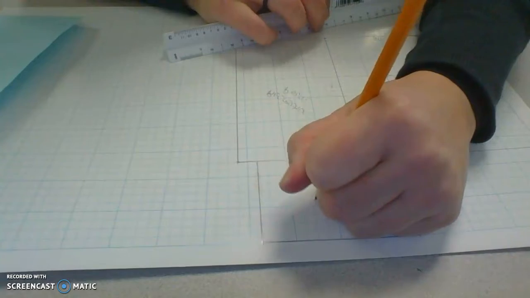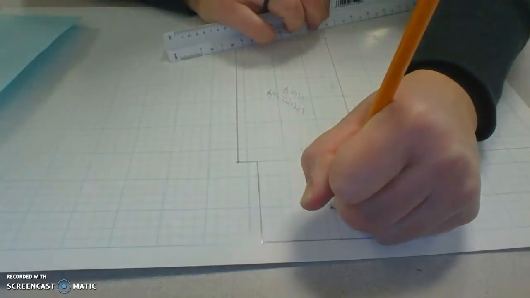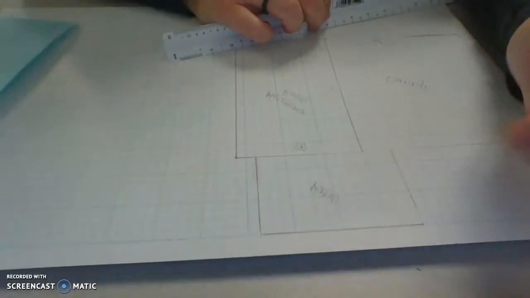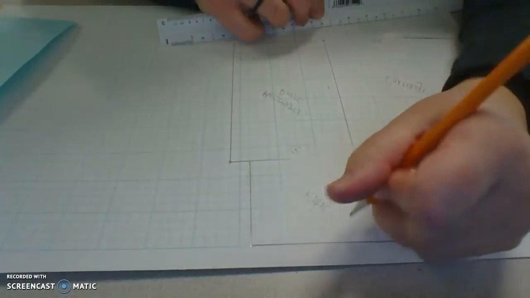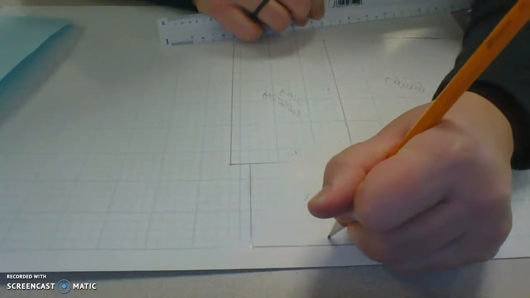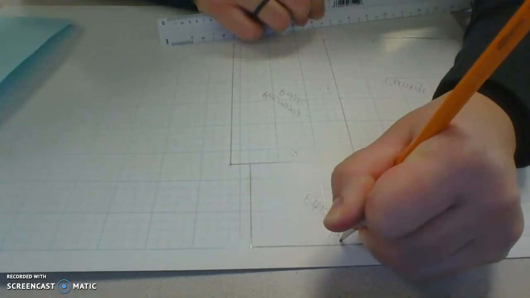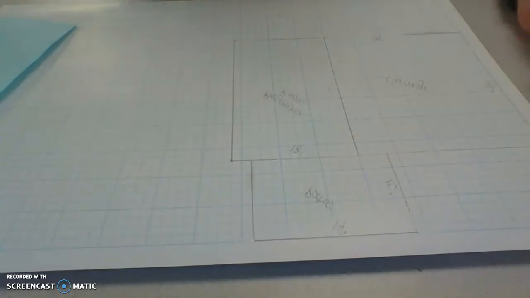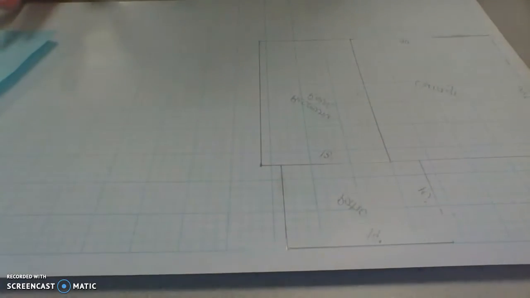Okay, and then I'm going to write patio. The double-sided paper is a little bit harder to write on, so you've got to really push down hard. And this is 10 feet, and this is 14 feet. Okay, so now I have my patio drawn. Now I'm going to draw that bathroom.